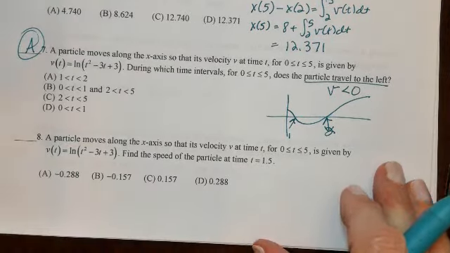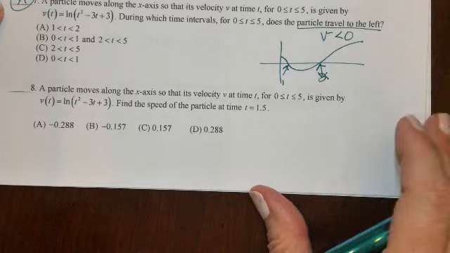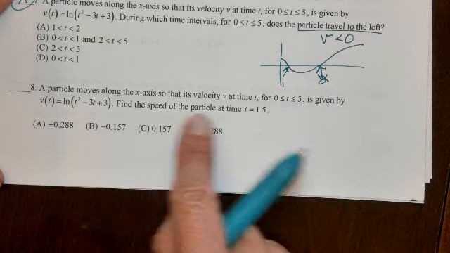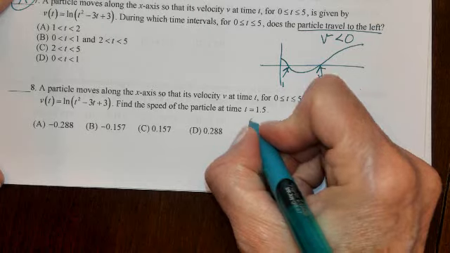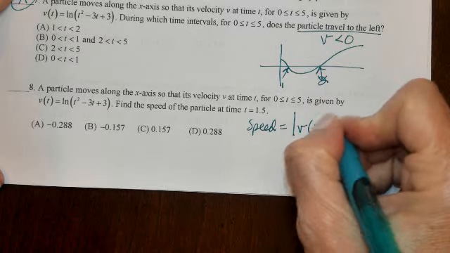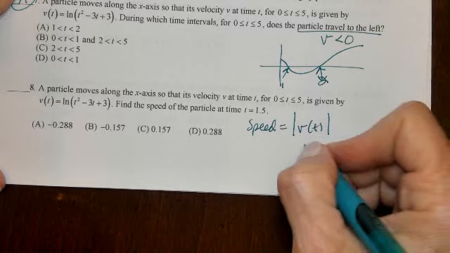Number 8. Same introduction to it, and now we want the speed at time 1.5. So speed is the absolute value of velocity, always.